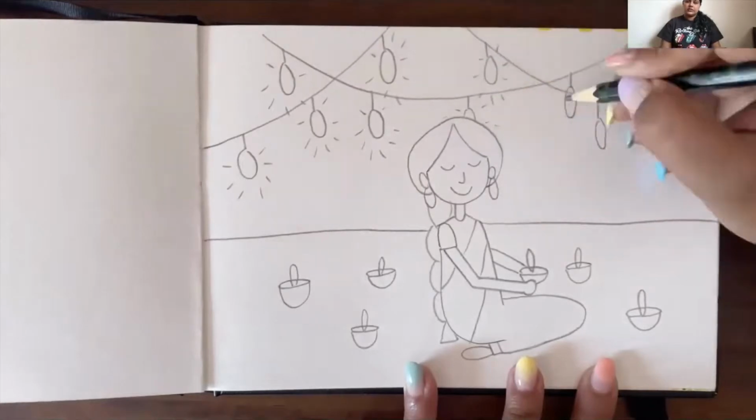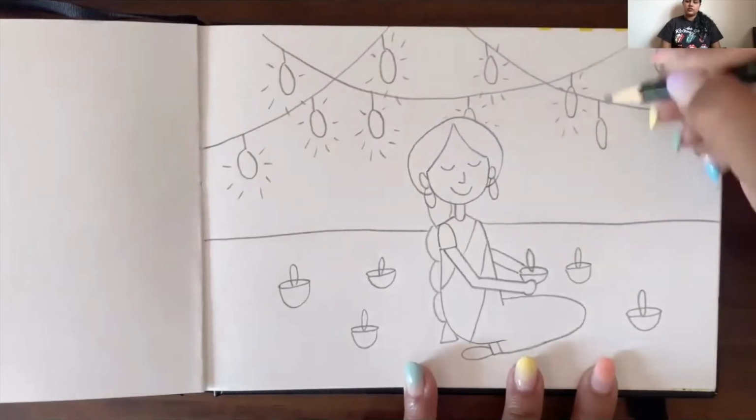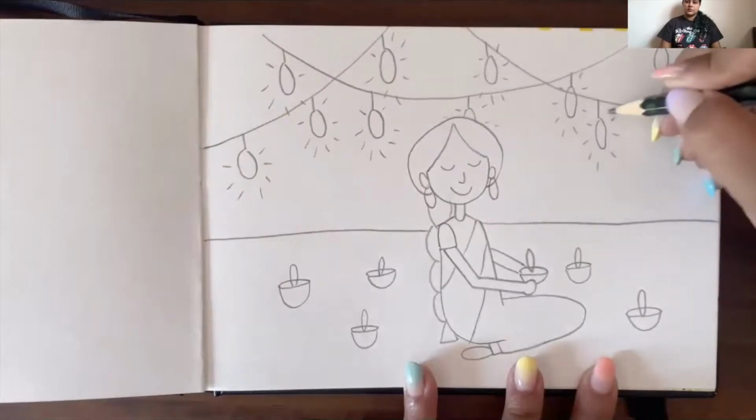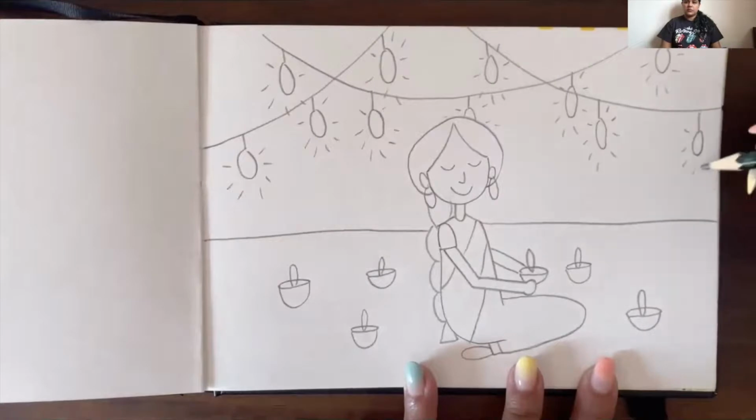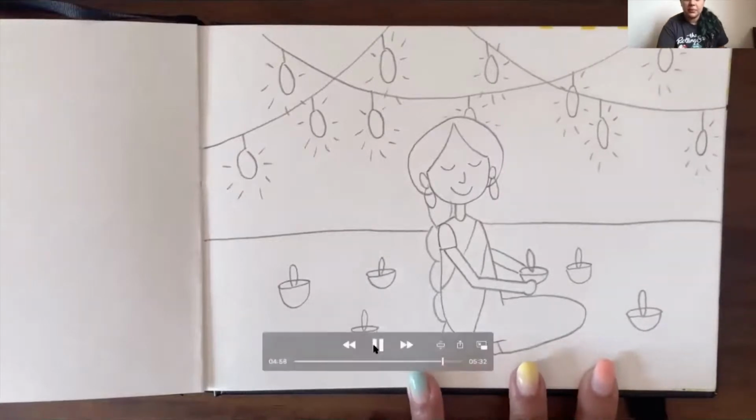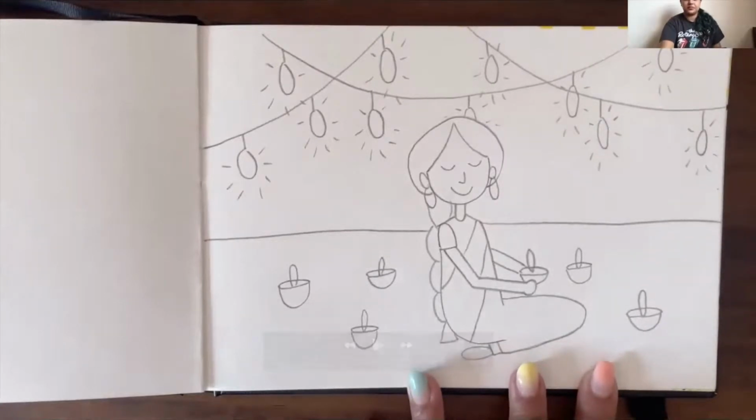So really, really simply, going ahead and drawing a few of those curves. Look at how simple and easy that was. Perfect. That's it. So this is basically our drawing complete. Again, I am not going to move ahead right now. I'm going to wait for a second.